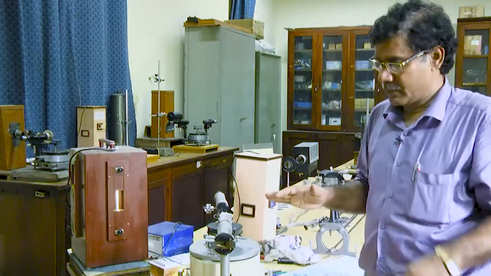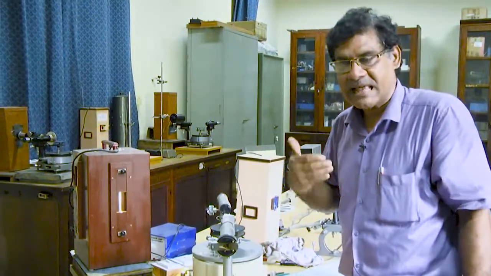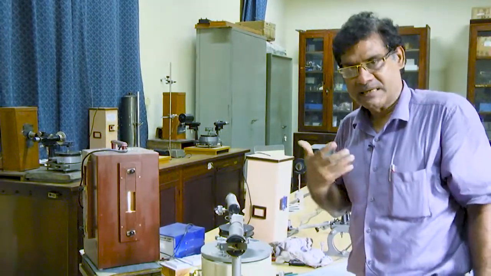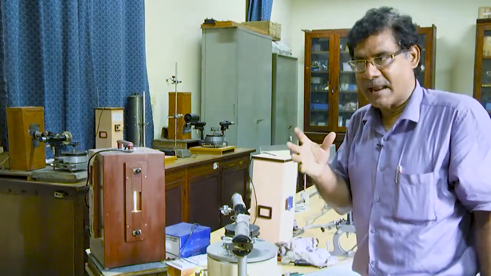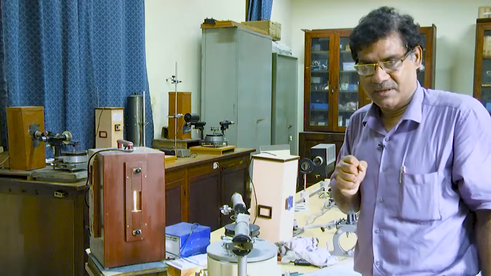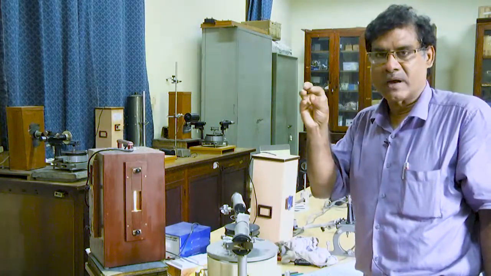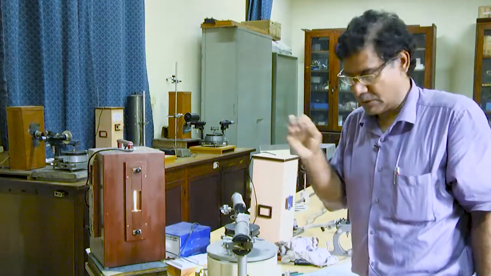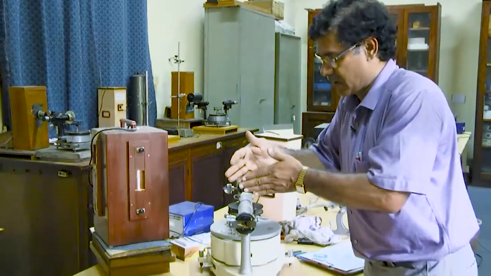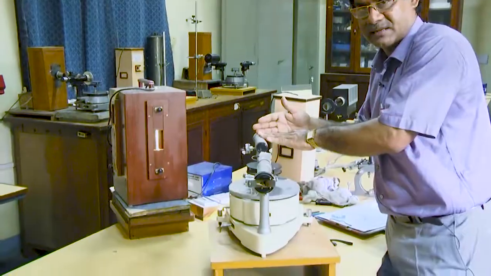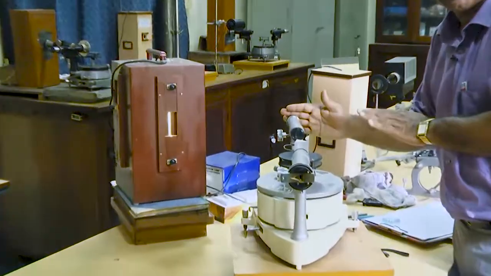Now, to see the image of those parallel beams, a parallel beam cannot form the image, so we have to focus it. That means the parallel rays now pass through this telescope and we see the image.